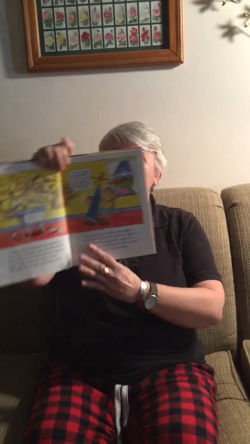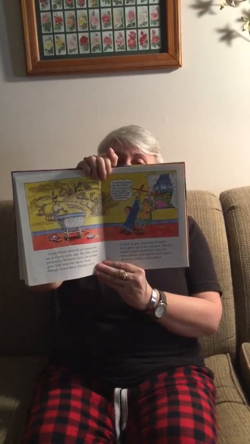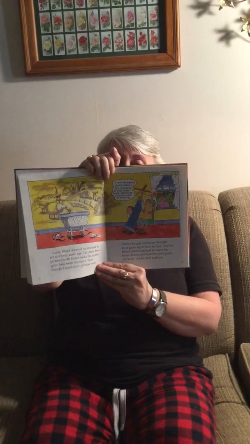Grant Wood showed an interest in art at a very early age. He often drew pictures with burnt sticks his mother gave him from her stove. Even though Grant drew pictures every chance he got, everyone thought he'd grow up to be a farmer like his father. Grant seemed to enjoy his farm chores and had his own goats, chickens, ducks, and turkeys. And there's a cartoon picture in here of Grant with his family and his pets.